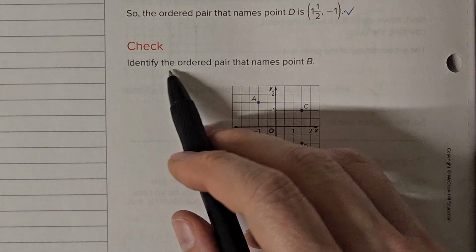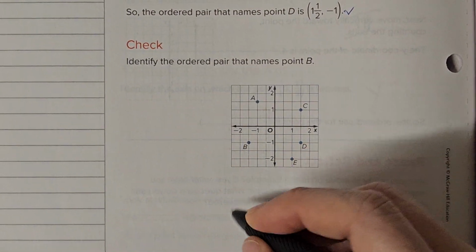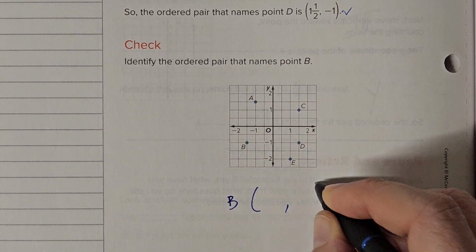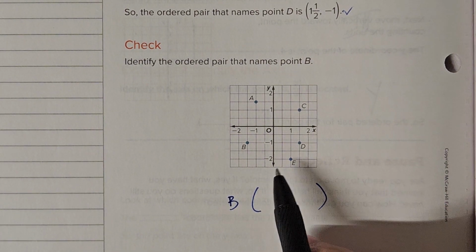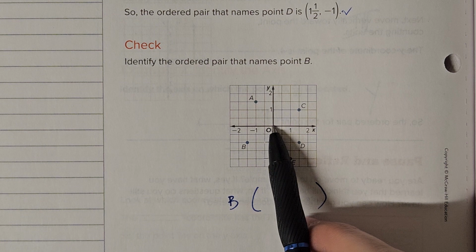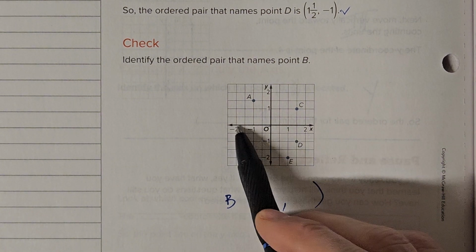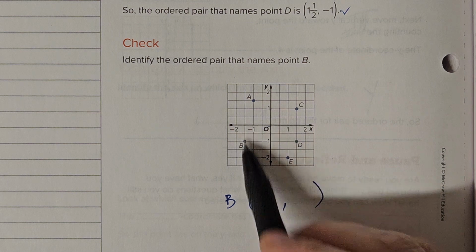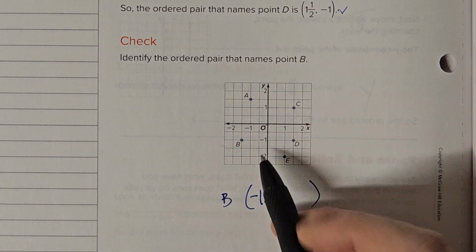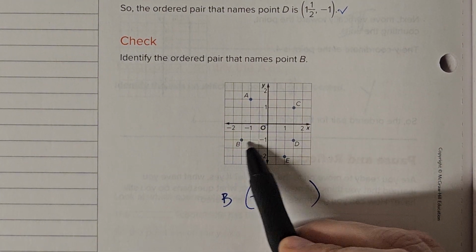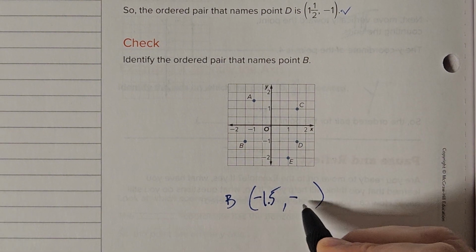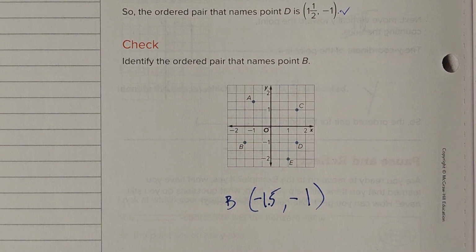Okay, let's try this one. Identify the ordered pair that names B. Okay, B. What's my x for B? Here's B. Negative because we're going to go left of 0, 1, not 2, but right between. Negative 1.5, and how far down? 1. Down means negative 1.